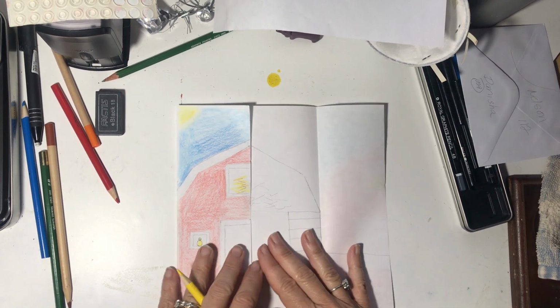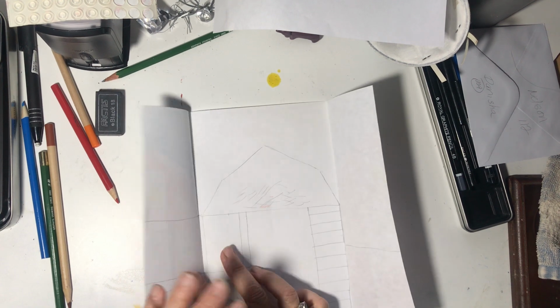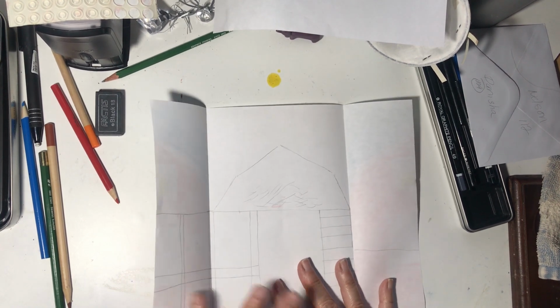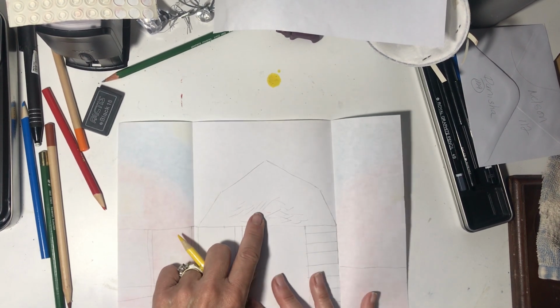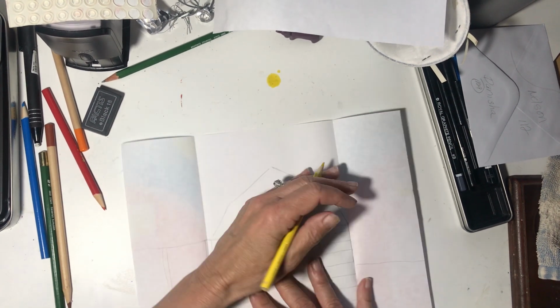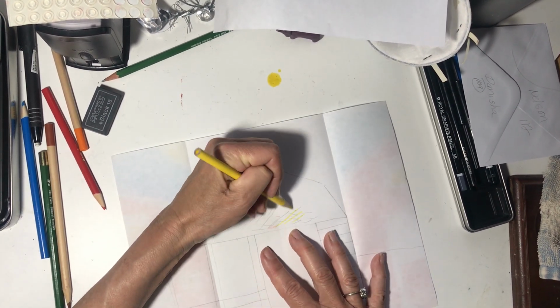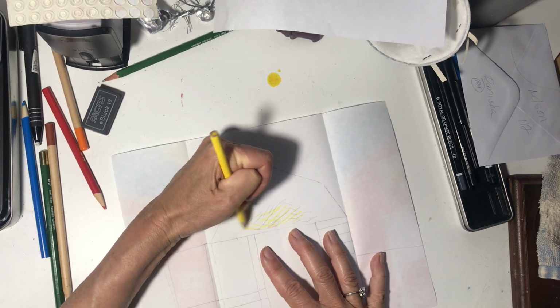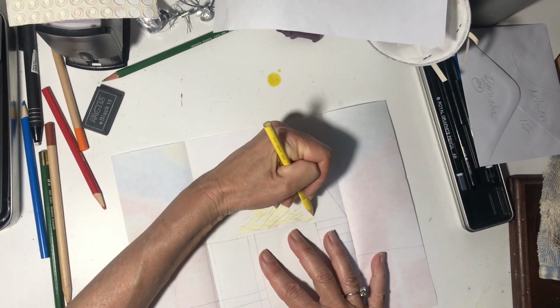Okay, so we're going to open this up and we're going to work on the inside. So most of this, well, we know what color was this. This was the hay. So let's just do that. Remember we were going to just use yellow.